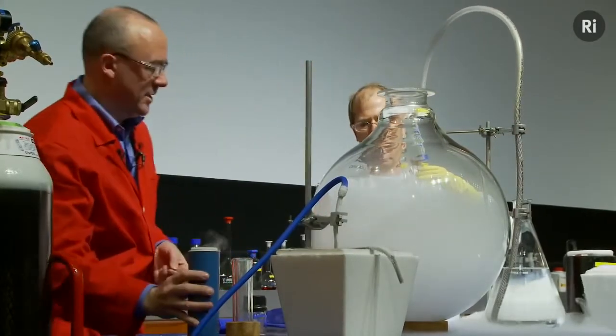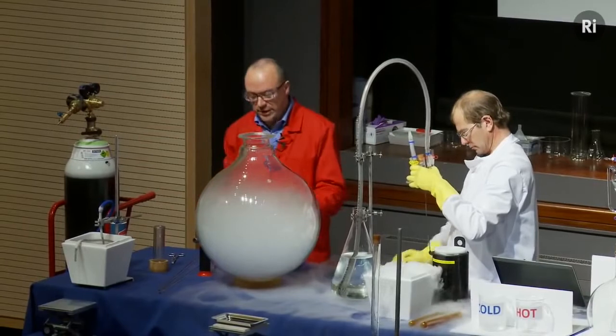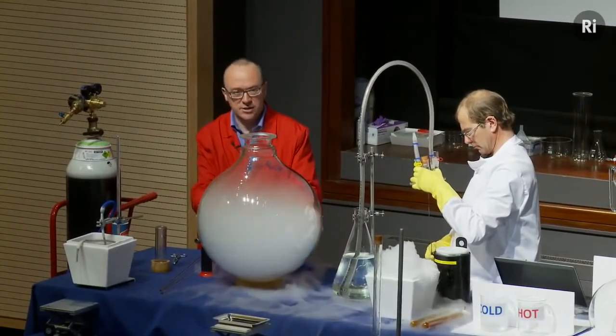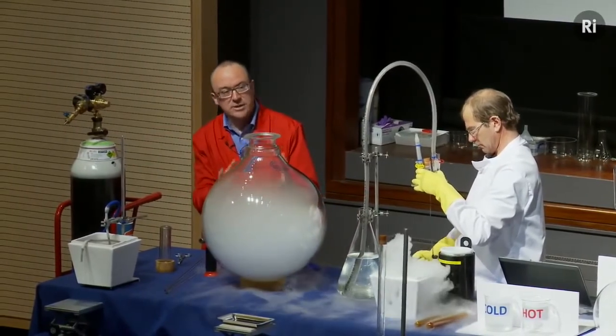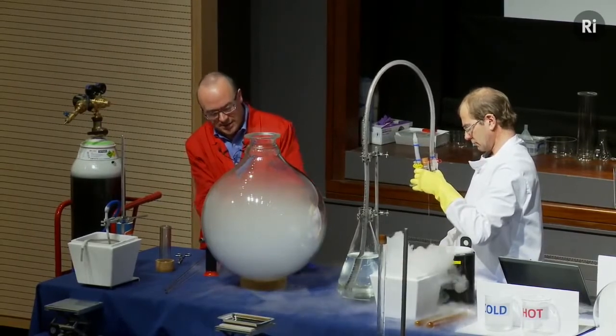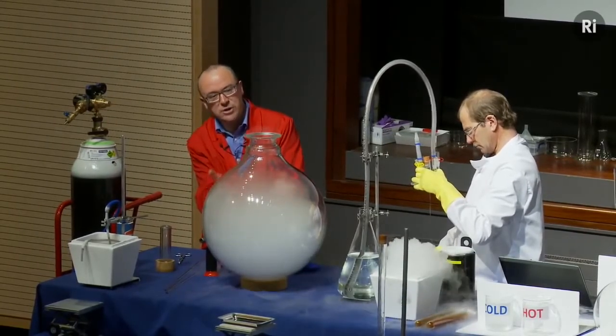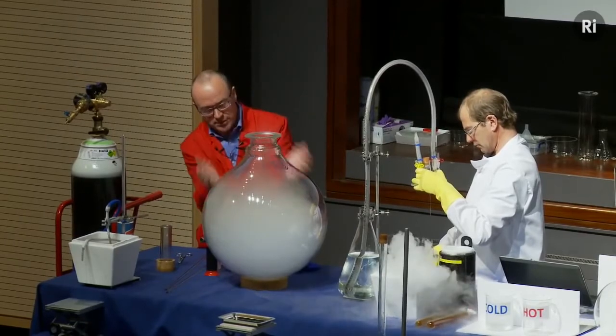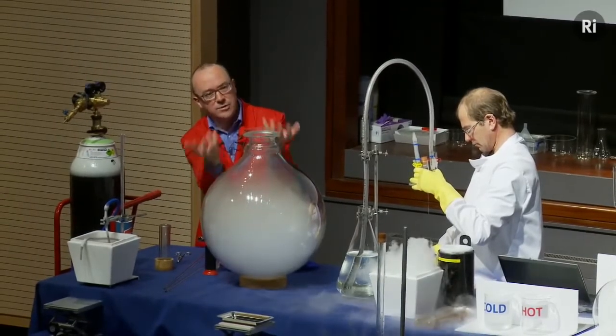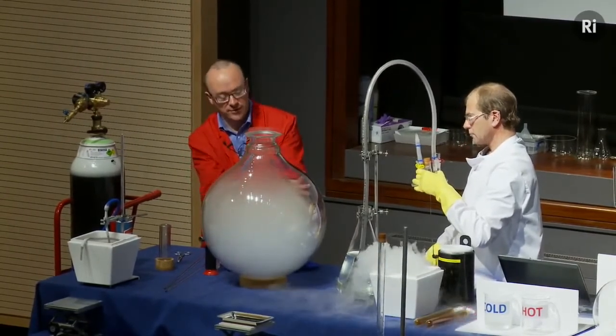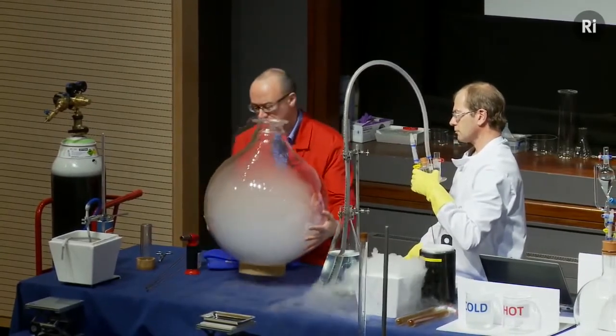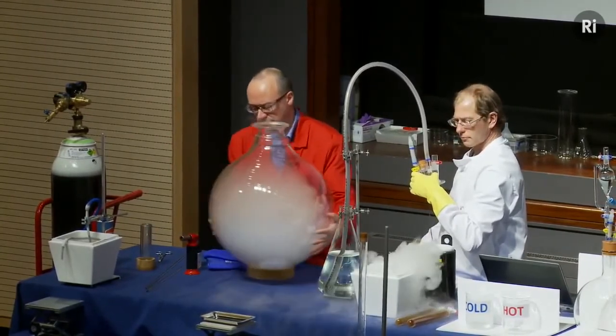That should be enough. Okay, and so the liquid oxygen is warming up as it touches the flask, and it's evaporating and turning into oxygen gas. And as it turns into gas, it's pushing the air. You can see the fumes coming out the top here. It's pushing the air out of the flask and filling the flask with oxygen. And just to help that along a bit, I'm just going to swirl this around.